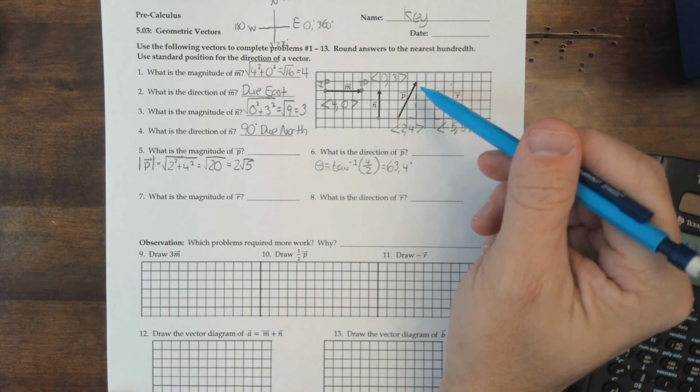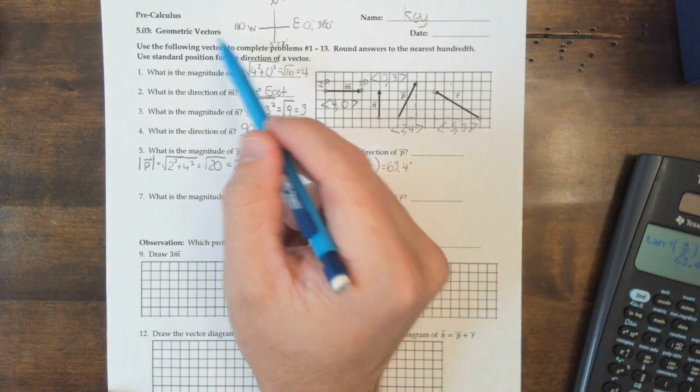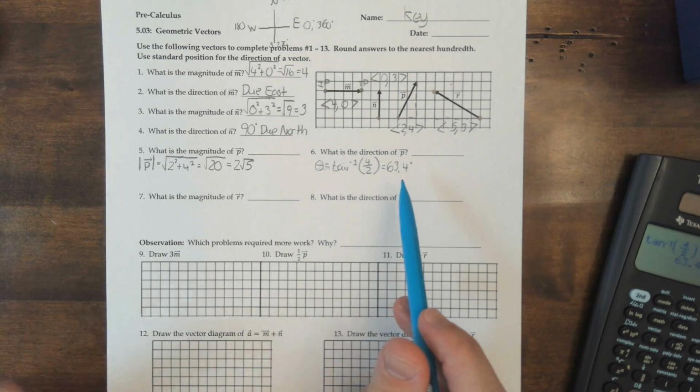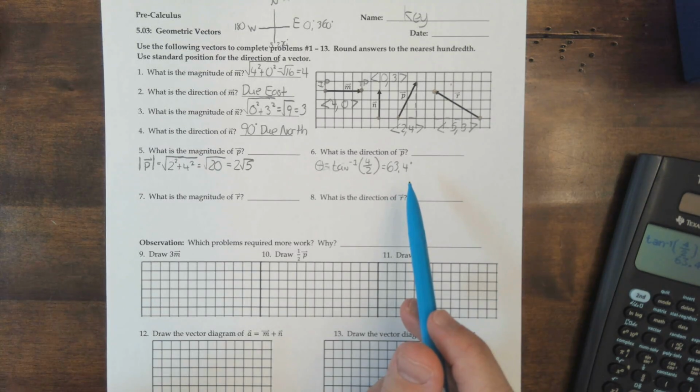Look at the direction this is going. Remember, this is your origin. Where is it going? It's going to the northeast. So anything in the northeast should be in quadrant 1. And so when we did tangent there, that answer is okay, because we know tangent works in quadrant 1.